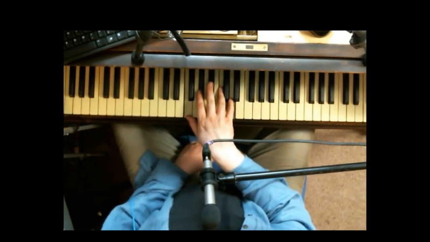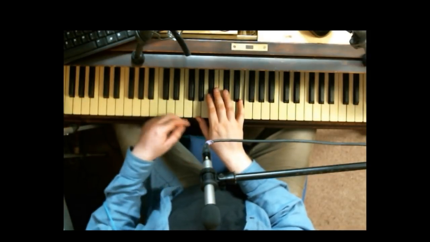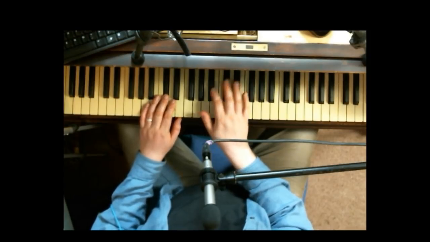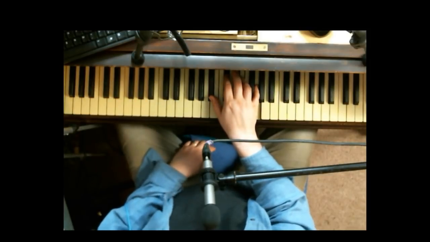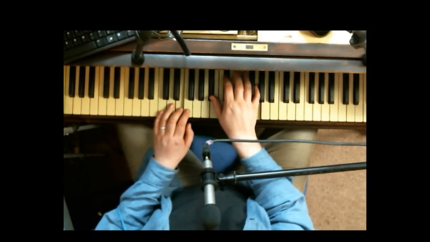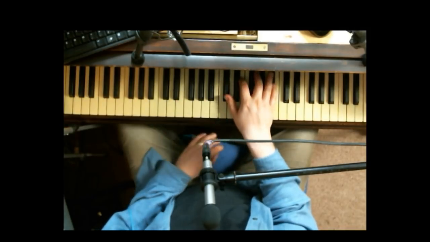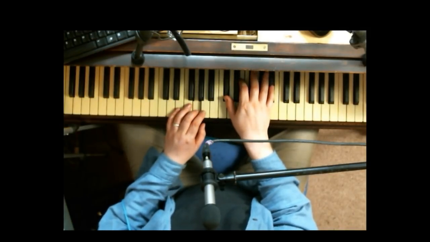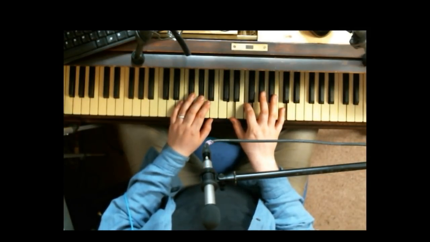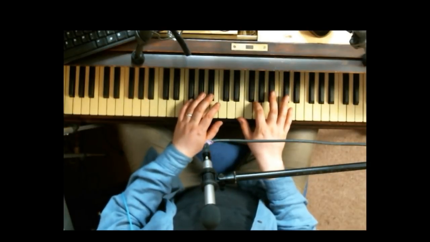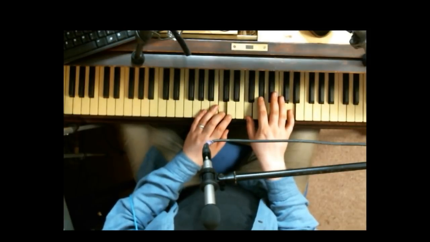Let's play the close position, and then drop 2. Diminished, and then drop 2, minor 6th, drop 2, diminished, drop 2, minor 6th, drop 2, diminished, drop 2, minor 6th, drop 2, diminished, drop 2, and minor 6th, drop 2.